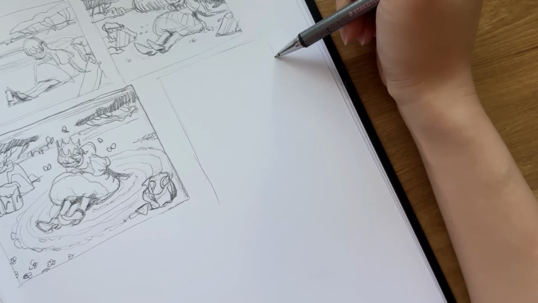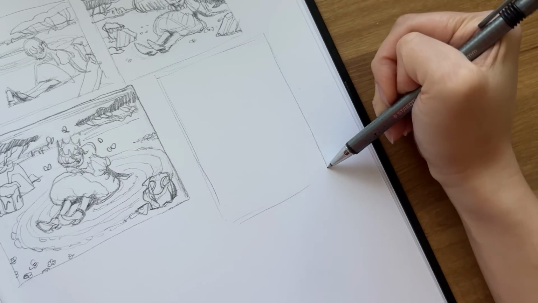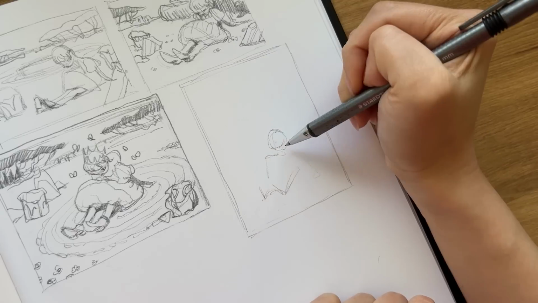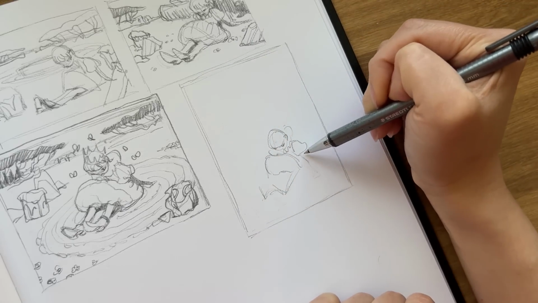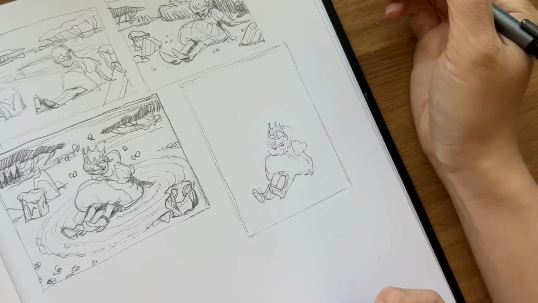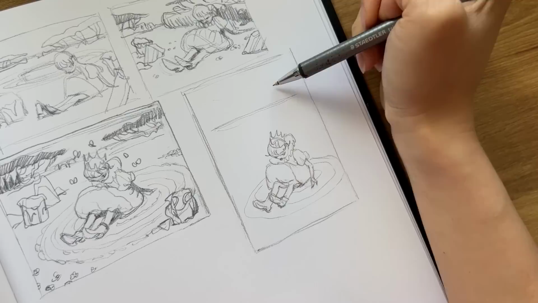So for the fourth one, I actually changed it to a vertical composition just to test out if I liked that better. Even though the whole time I was envisioning this piece, I was envisioning a horizontal composition, it doesn't hurt to try out different orientations just to make sure.